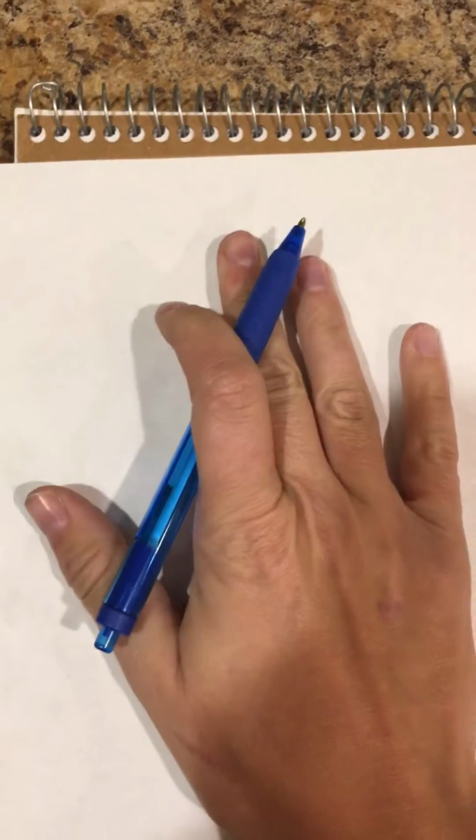Okay, let's see if this helps. So the thing to know about the way Common Core math is done nowadays, it's completely different than the way we learned it when we were kids.